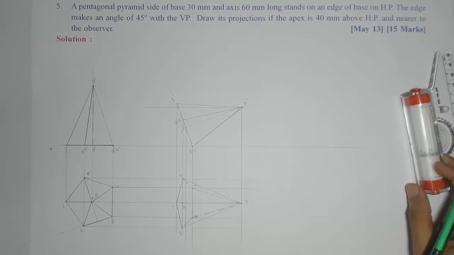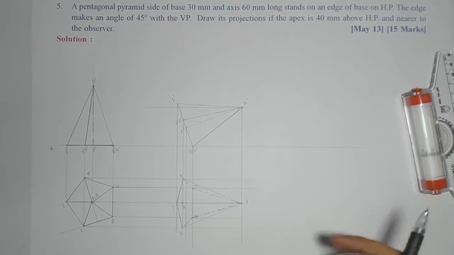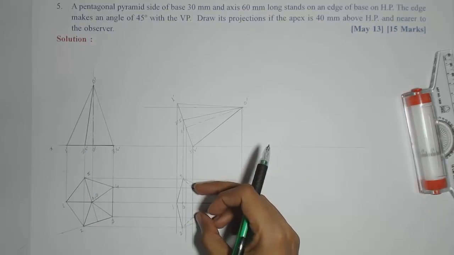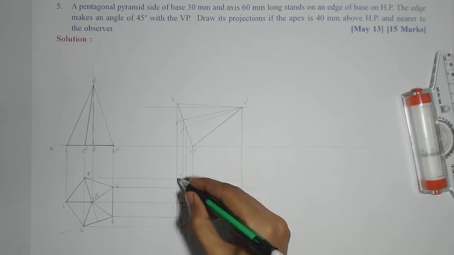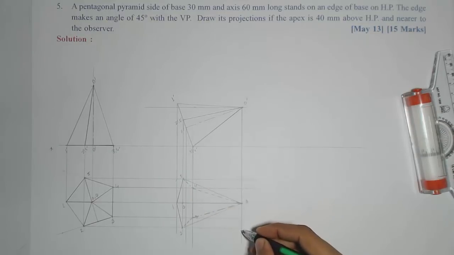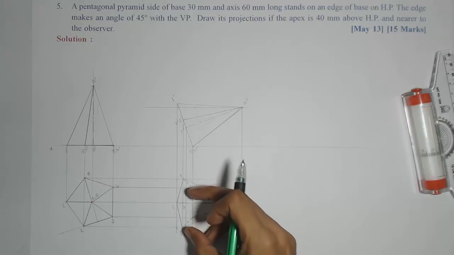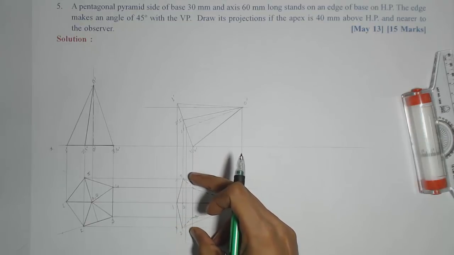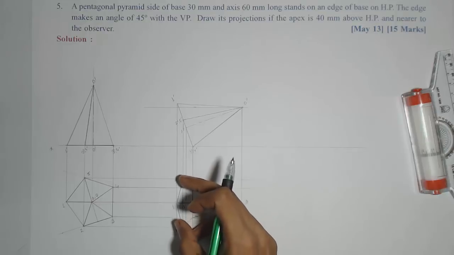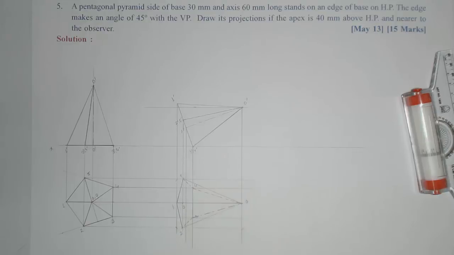So I can directly mark 45 degrees, which is the true inclination. So first, as I did in the previous problem, if I want to make this edge inclined at 45 degrees, obviously I first redraw this rectangle in which the entire top view is included, so I can make this edge of the rectangle inclined at 45 degrees. So obviously after drawing a parallel line for 3 and 4, I can get that line also inclined at 45 degrees.